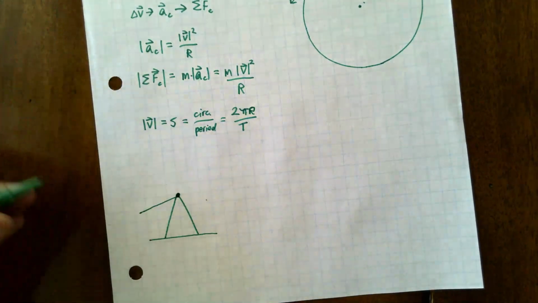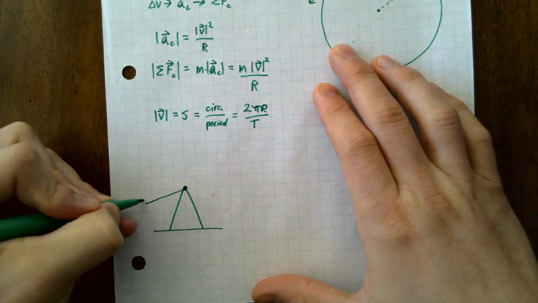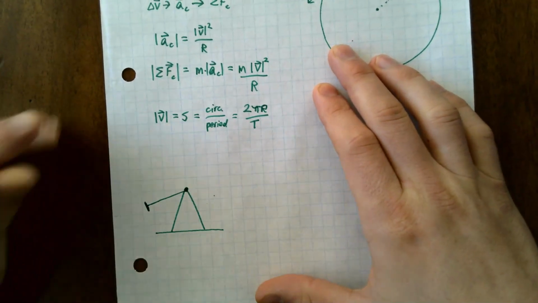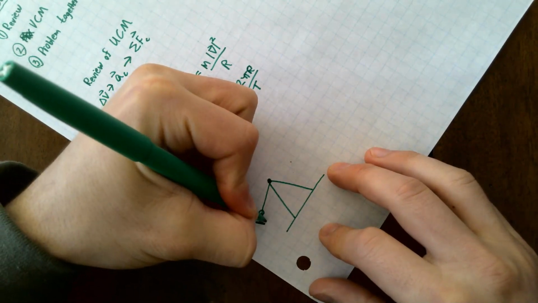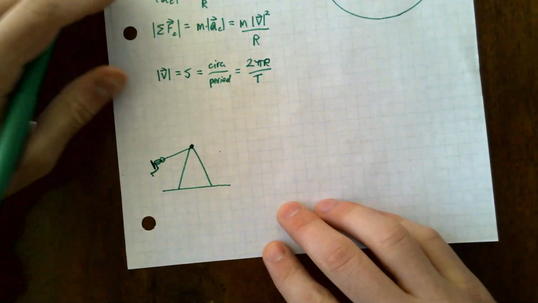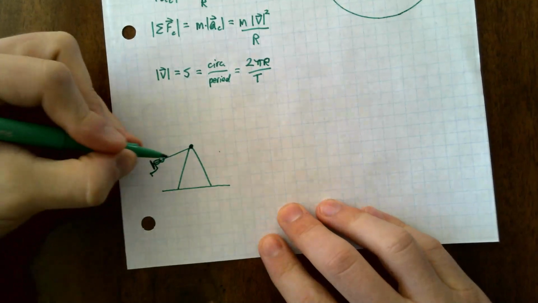Okay, there's someone on the swing set. I'll even put a little chair. Right, there's a chair for them. I can draw the person that's on there maybe. There's a person that's on there and their legs are hanging down. Not the greatest design, but right.